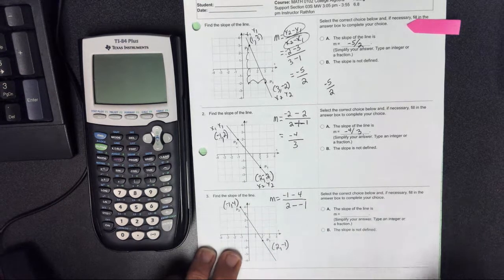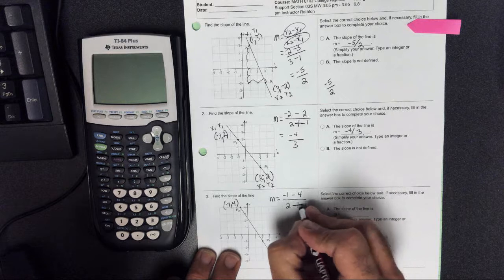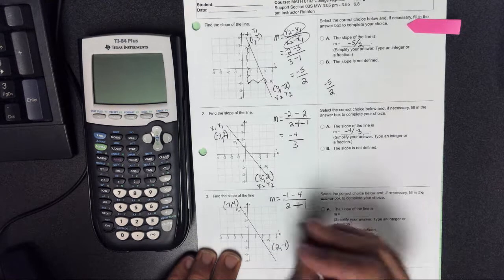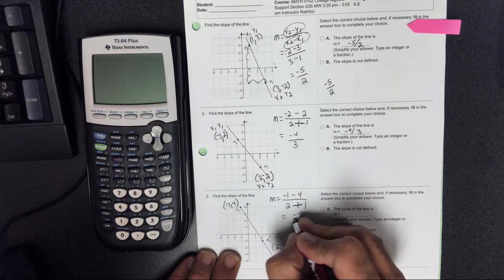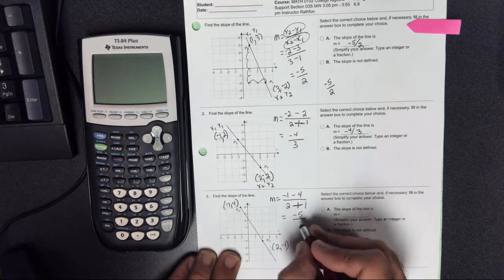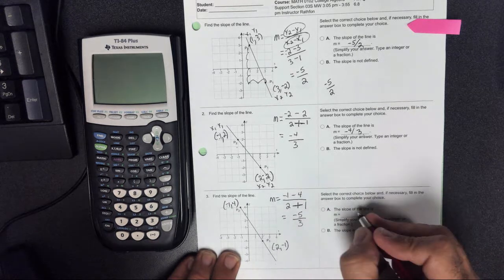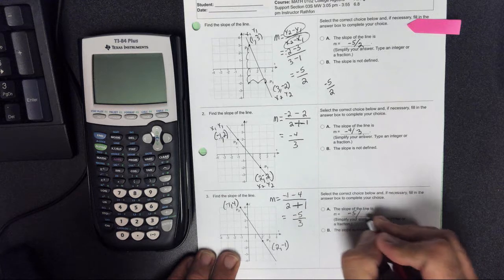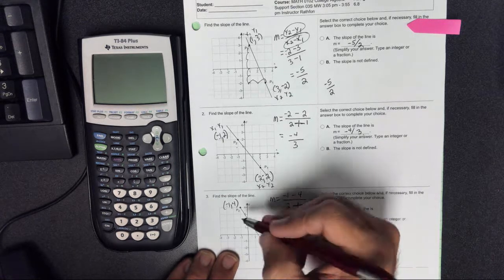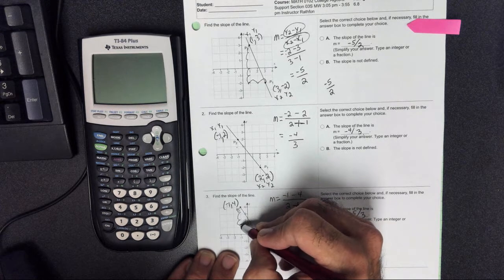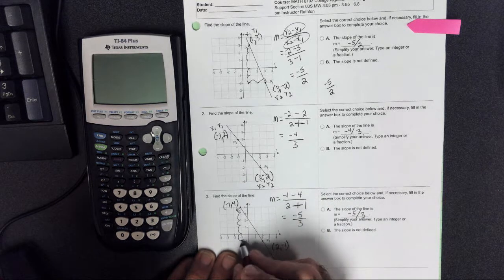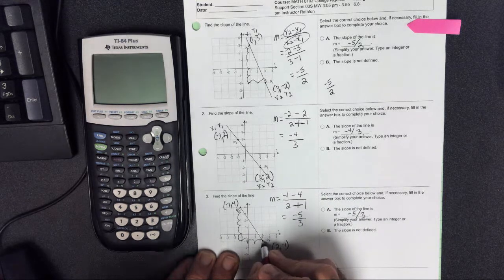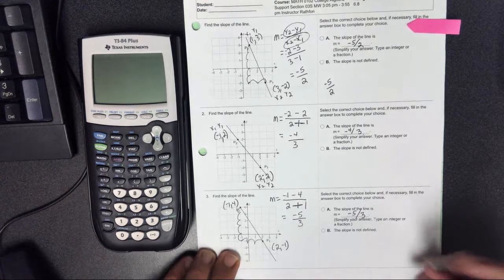So y'all, once again, a double negative on the bottom makes that a positive. So let's see what we get. -1 minus 4 is -5 over 2 plus 1 is 3. So my slope is -5/3. Once again, 1, 2, 3, 4, 5. It went down 5, which is negative. And then it went 1, 2, 3 to the right. So there's my -5/3.